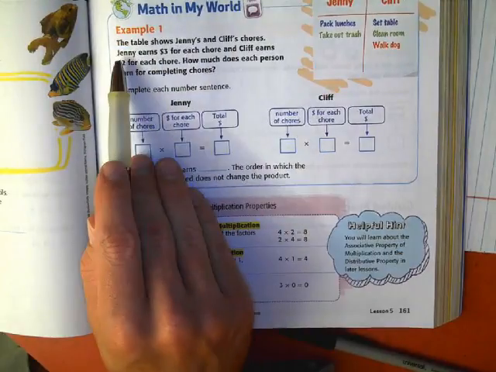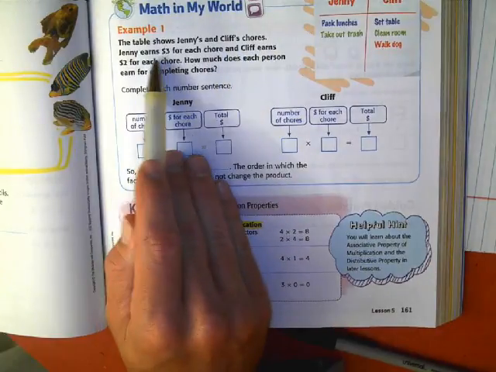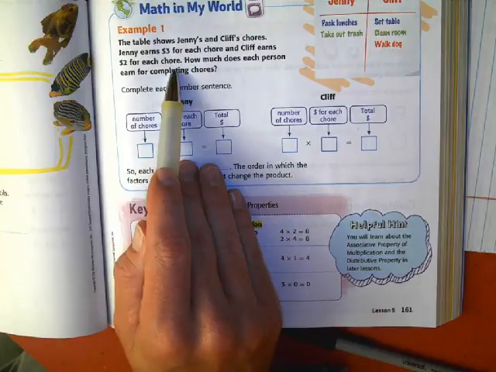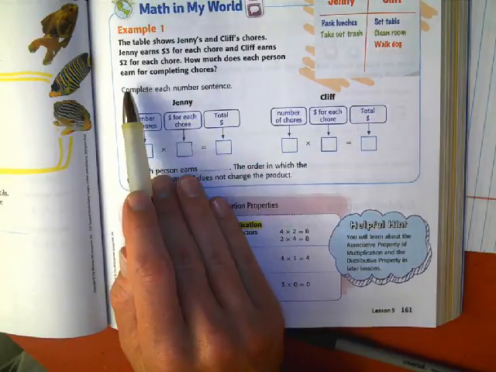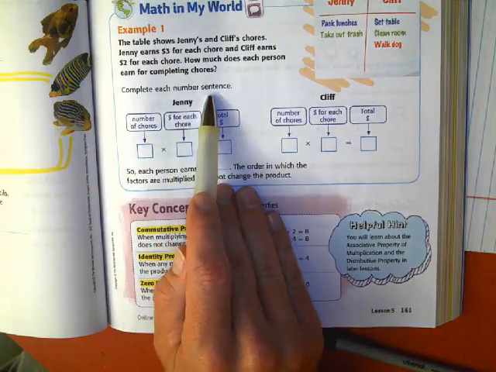Okay, today, Math in My World, Example 1. The table shows Jenny and Cliff's chores. Jenny earns $3 for each chore, and Cliff earns $2 for each chore. How much does each person earn for completing their chores? Complete each number sentence below.